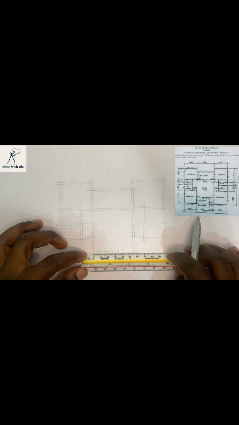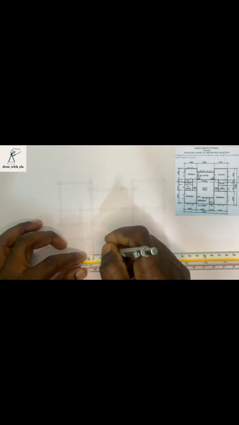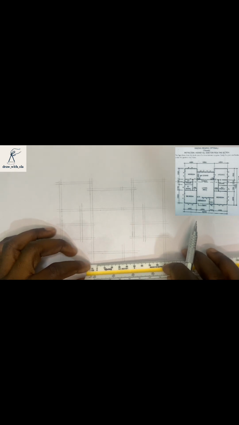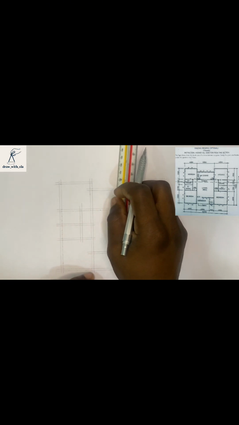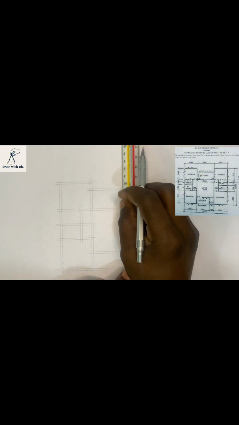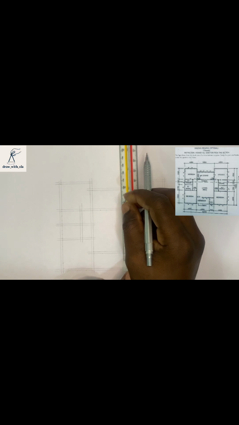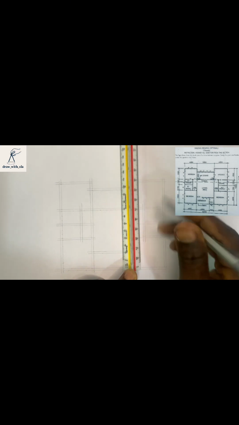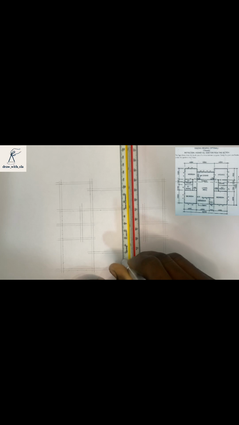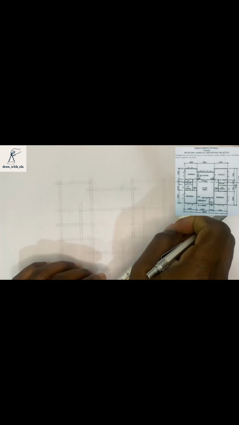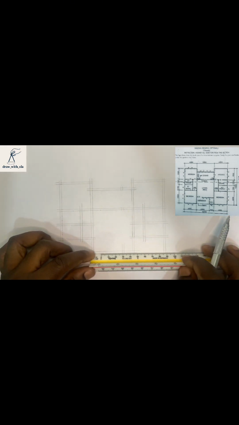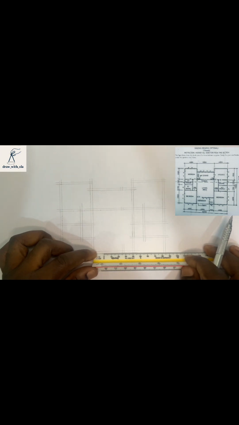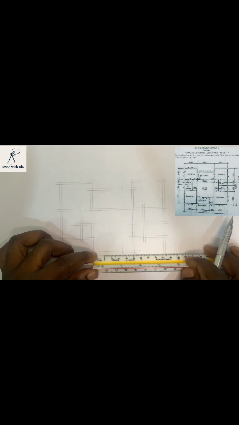So we have door DD as 1,200. So go ahead and create an opening, door DD 1,200. We have door D right here as 900, leading into the WC at the veranda. Okay, and that is it. And we have 2,400 windows. So this is it.